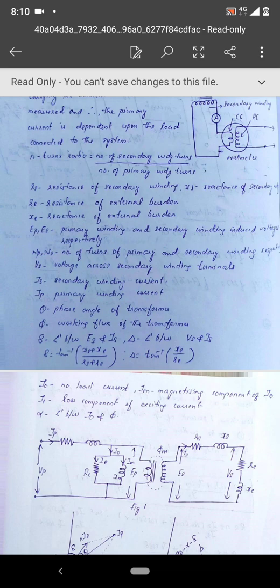So if you know the transformation ratio, then having measured the current value in the secondary circuit, you can easily get the primary current, and that is how the instrument transformer helps in measuring high values of currents. Okay, that is the introduction.